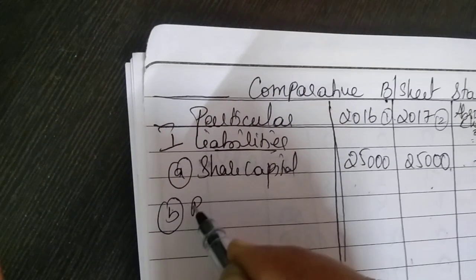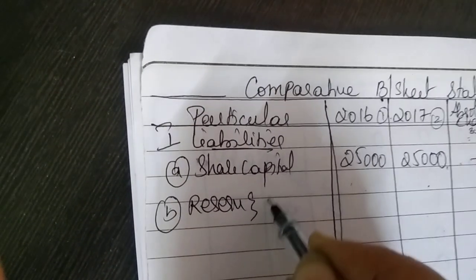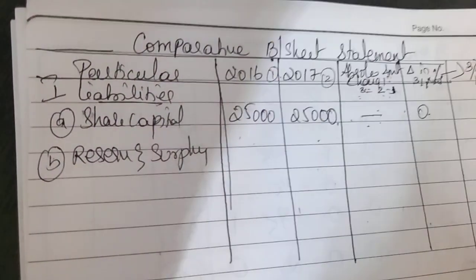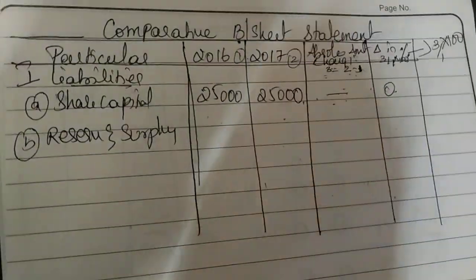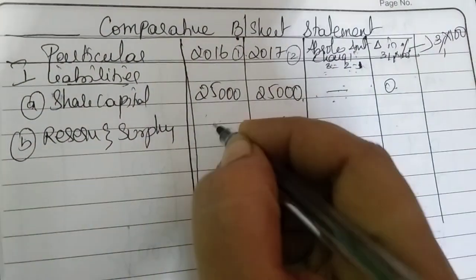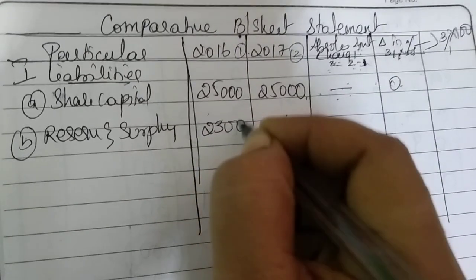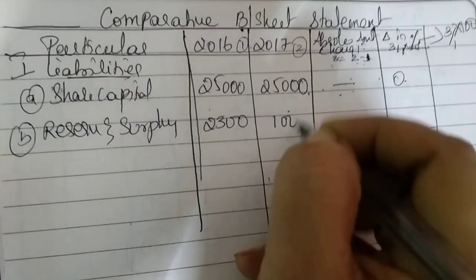Now coming down to the next part, that is B, we have got reserves and surplus. So when I got reserves and surplus, for the first year it is 2,300 and for the second year it is 1,000.